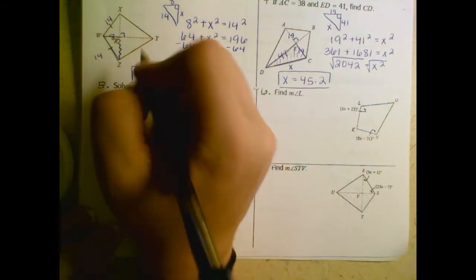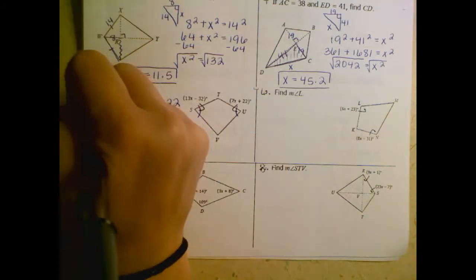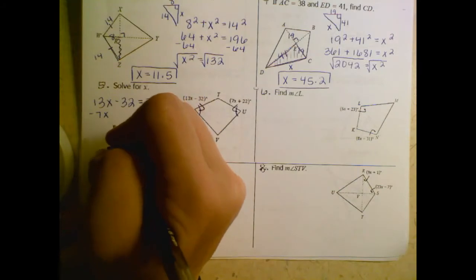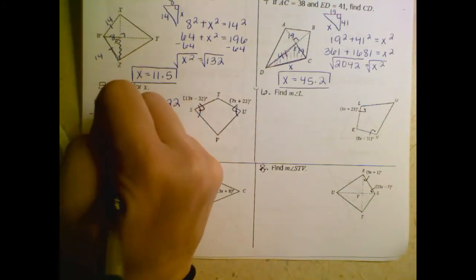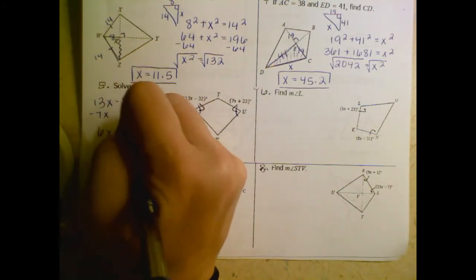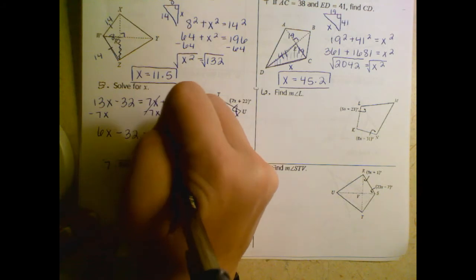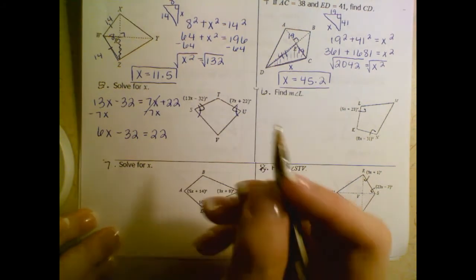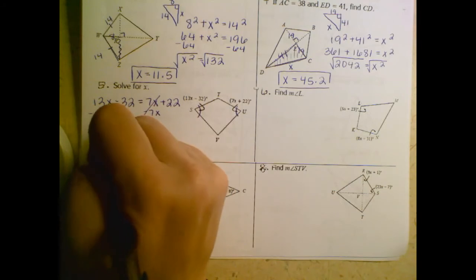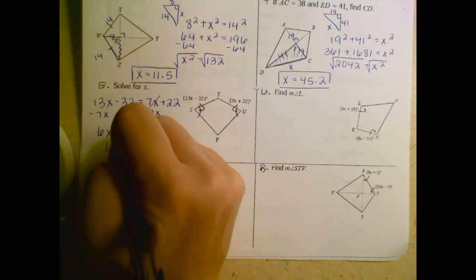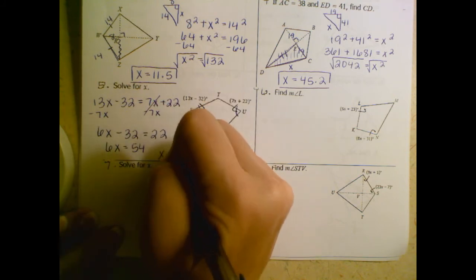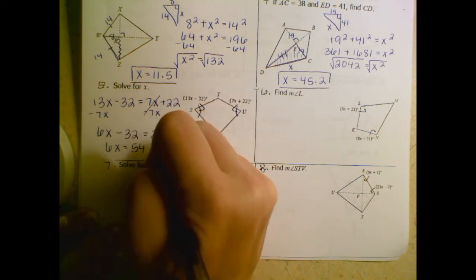Get rid of your smallest x. So I'm going to subtract the 7x. So 6x minus 32 equals 22. Add your 32. And then divide. So you get x equals 9.